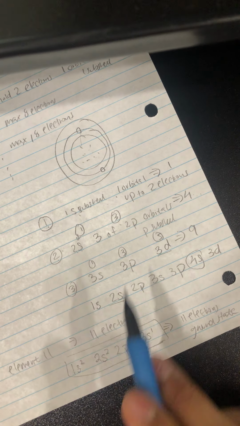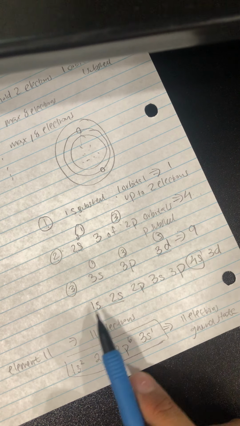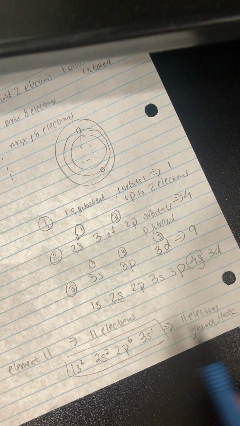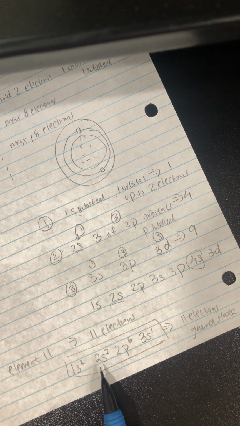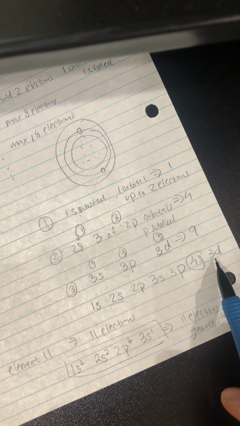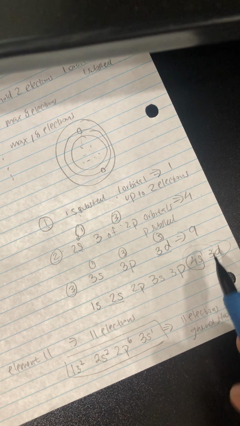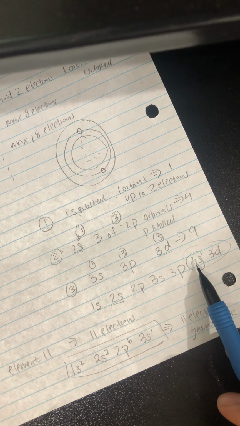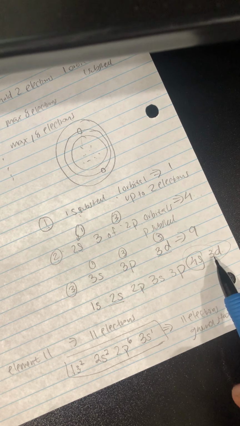So you would continue to use that pattern for every element as you go along. You'd keep filling the lower energy orbitals until you get to the higher ones, and you'd make sure each one is filled before you move on to the next one, except in the case of 4s and 3d, where 4s comes before 3d because the energy level of 4s is below the energy level of 3d.